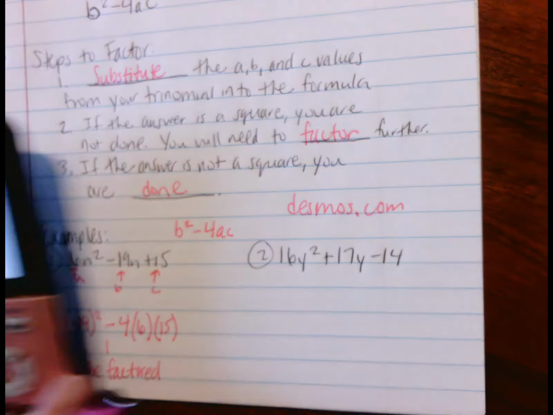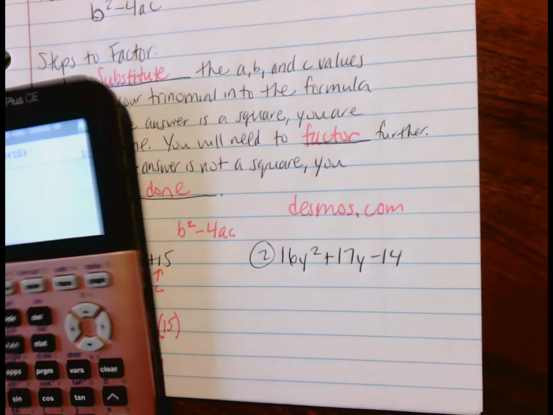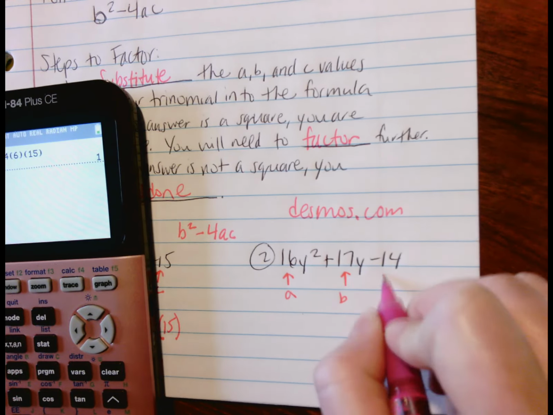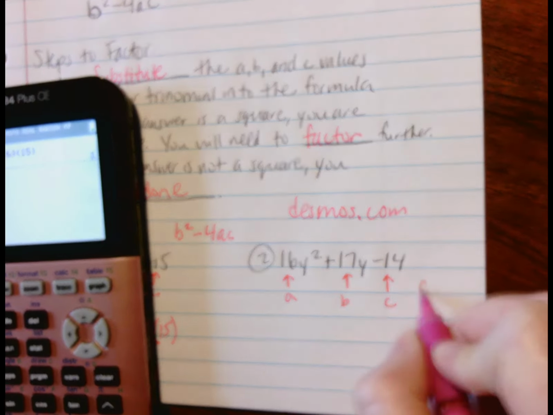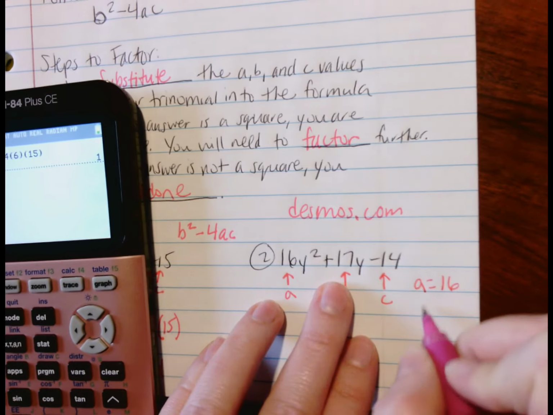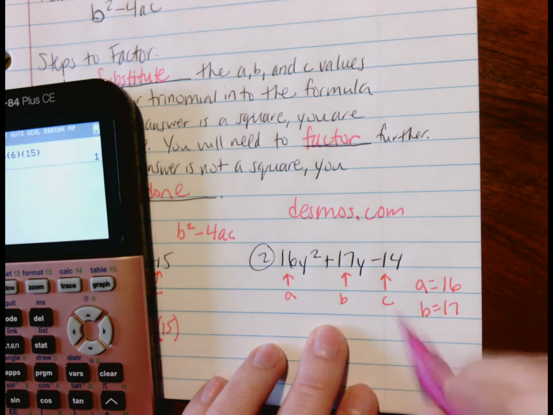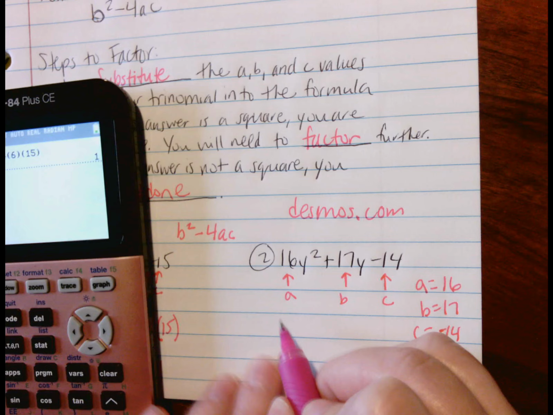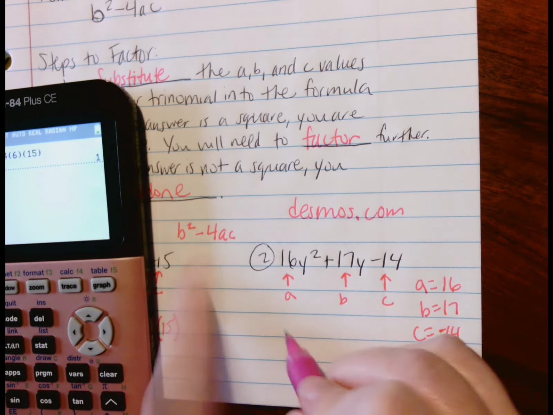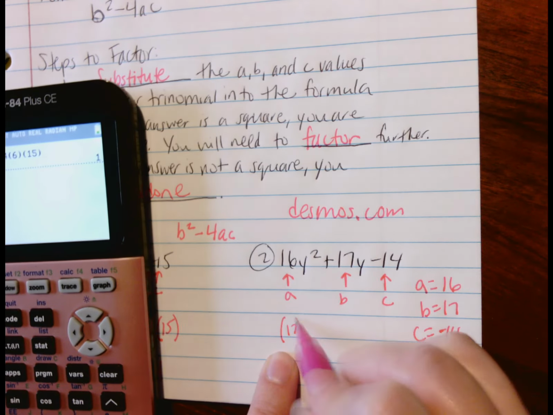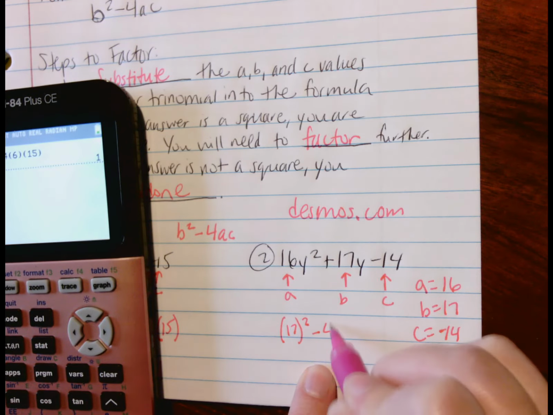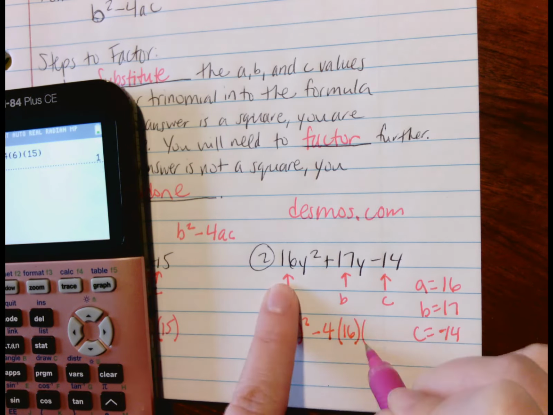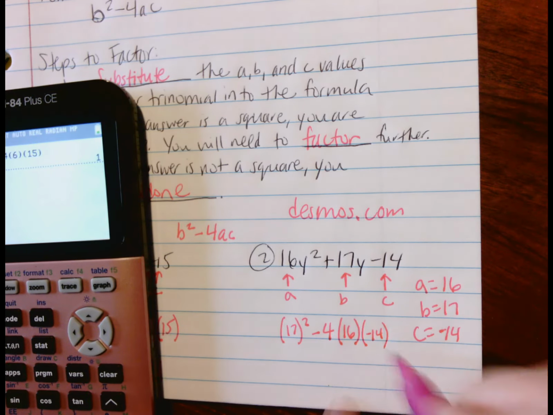Second example. Again, here is our a value, this is our b value, this is our c value. So a is 16, b is 17, and c is negative 14. We're just going to plug that in. Here again is our formula. We're going to do b, 17 squared, minus 4 times a, which is 16, times c, which is negative 14.